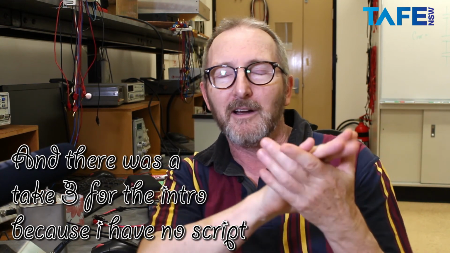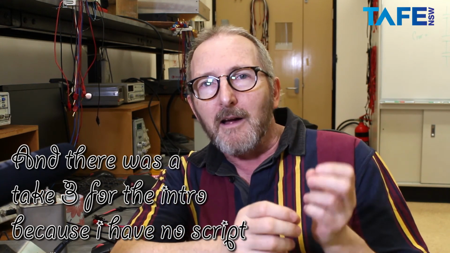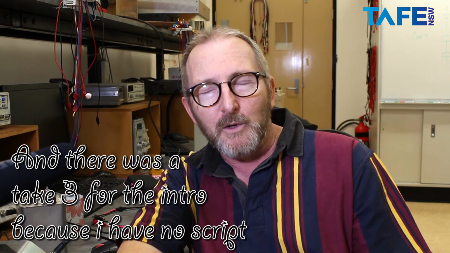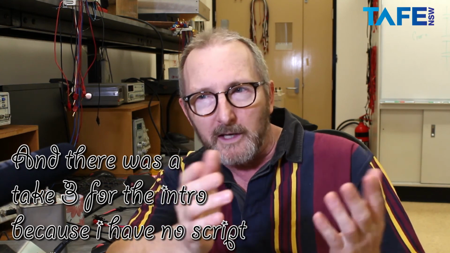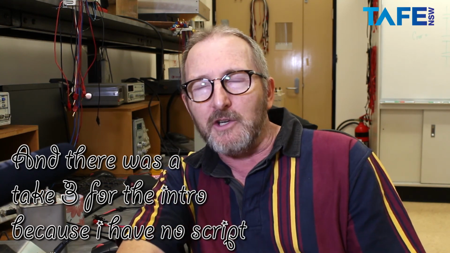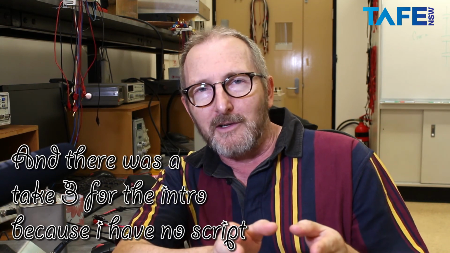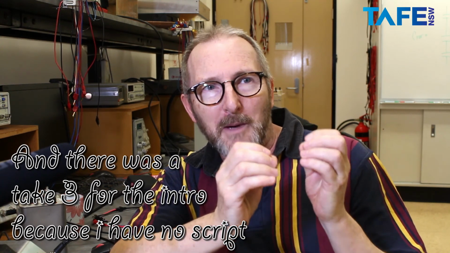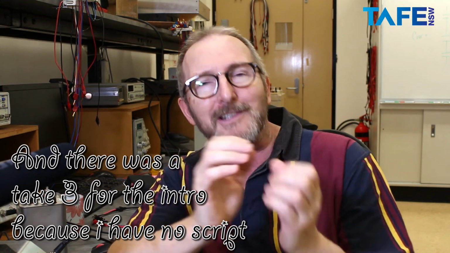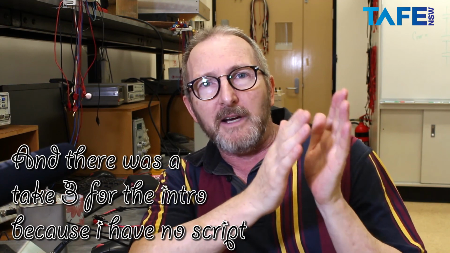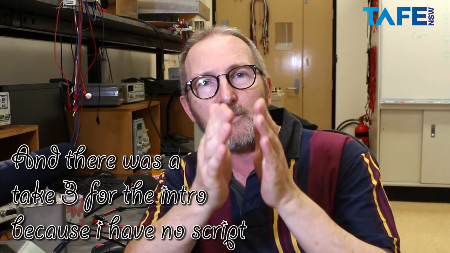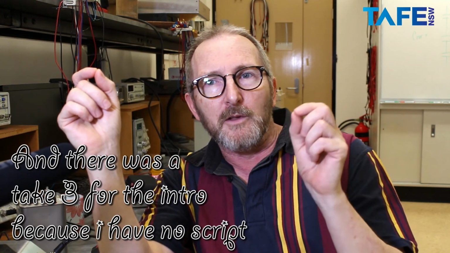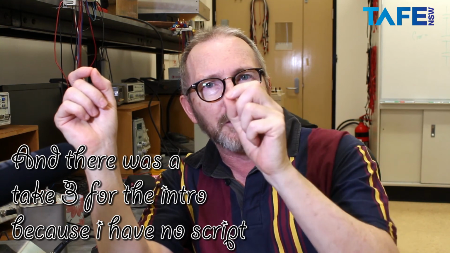Okay, take 3. So we see this equation, half CV squared, and let's examine where that equation comes from. Where does the half come from and where does the squared come from? Well, energy equals charge times voltage. So charge is capacitance times voltage. So we actually have energy equals capacitance times voltage. That's where we get the voltage squared. So that gives us our capacitance times voltage squared.